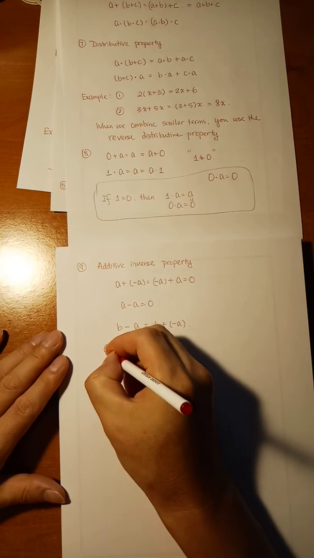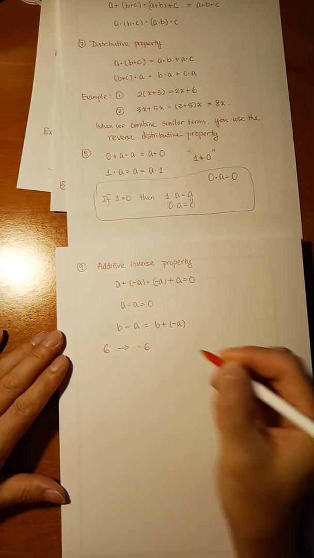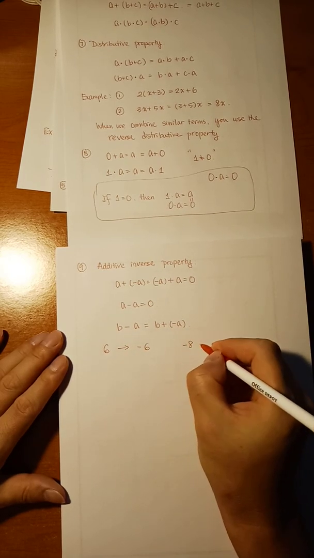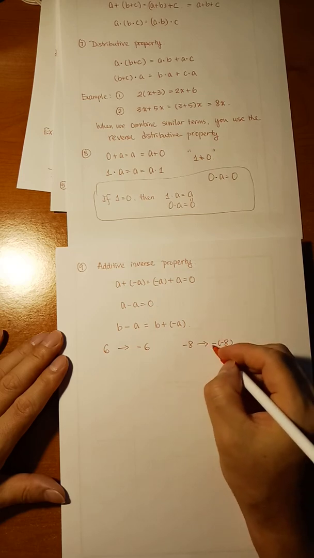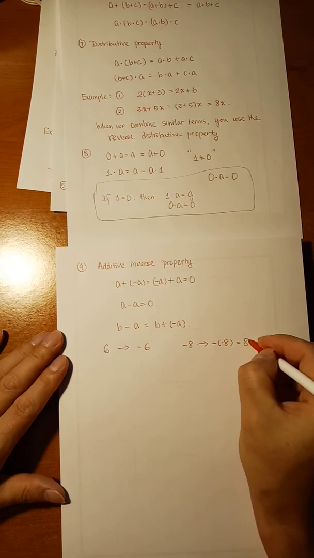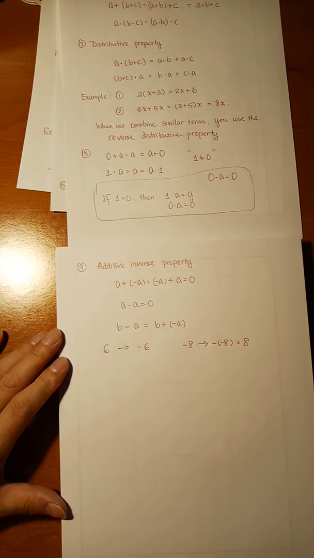So 6 has its inverse negative 6, and negative 8 has inverse 8. Remember, if you have 2 negative signs, they cancel.